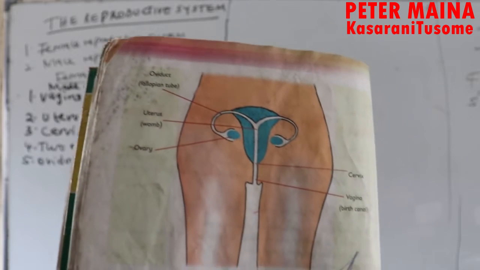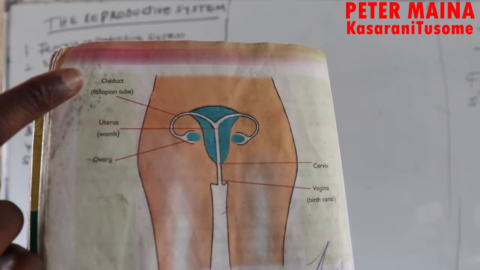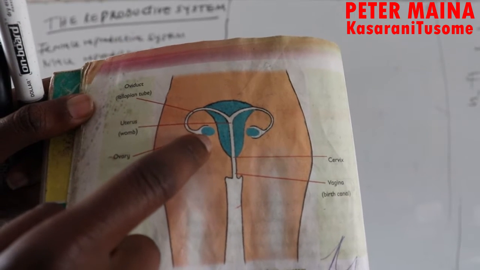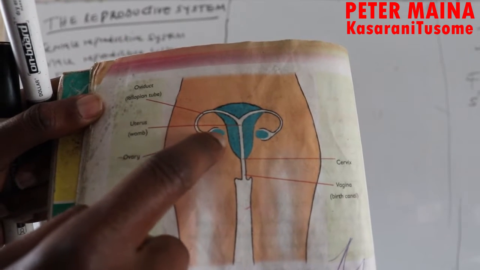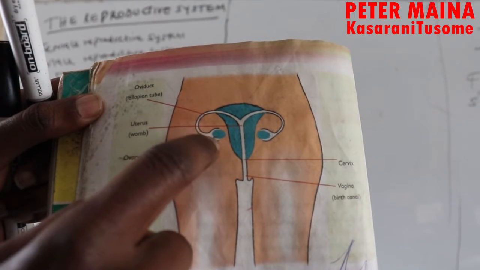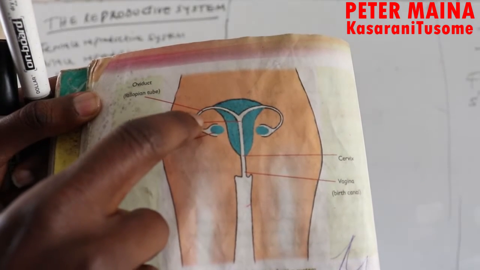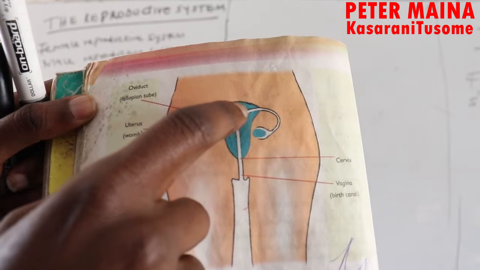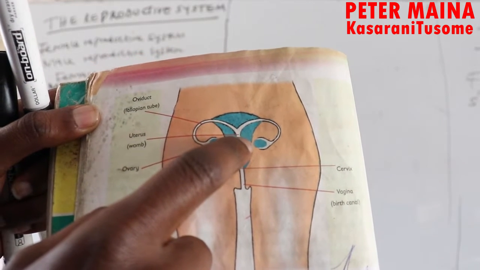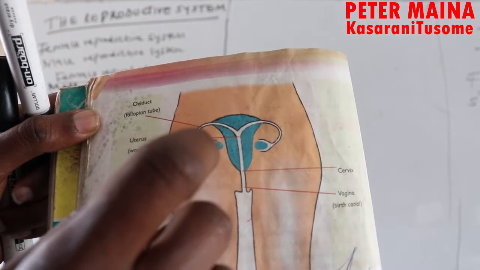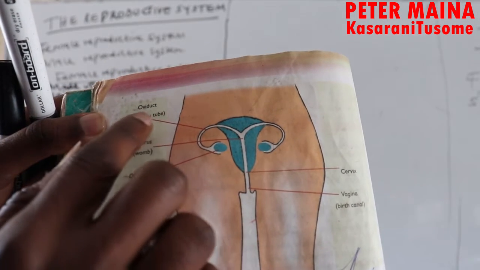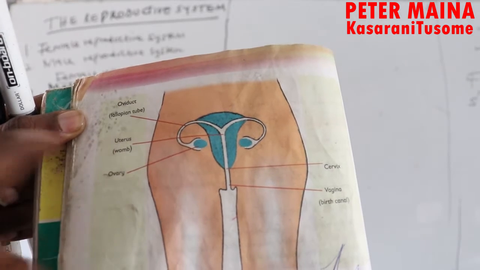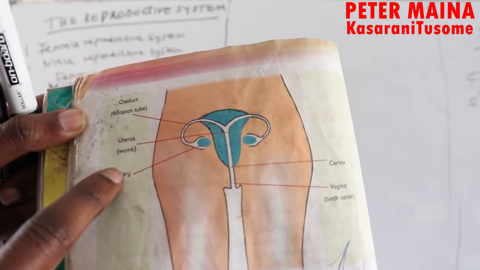It looks like this. We have the oviduct, which connects there. Let's first look at the ovary. This is the one that produces the ova. Once the ova are produced, they travel through the oviduct, also called the fallopian tube, to the uterus, also called the womb. We've also said we have the ovary.